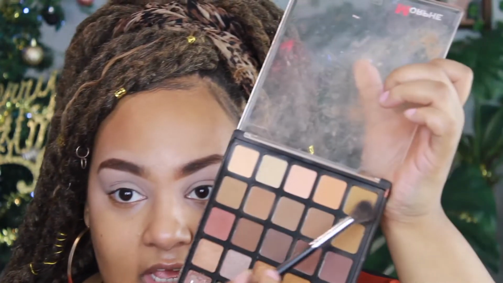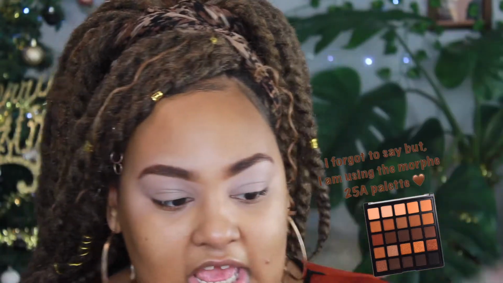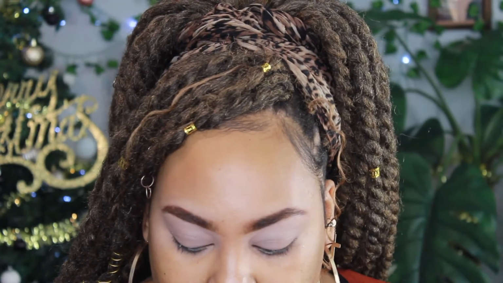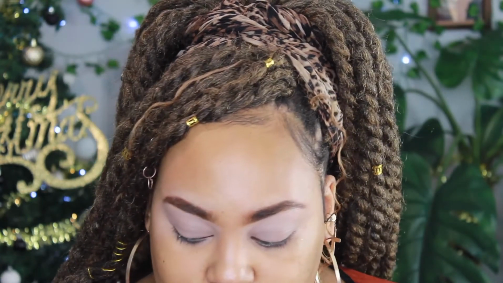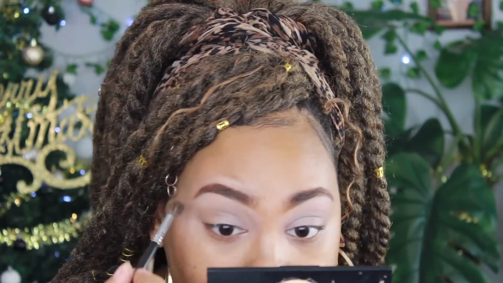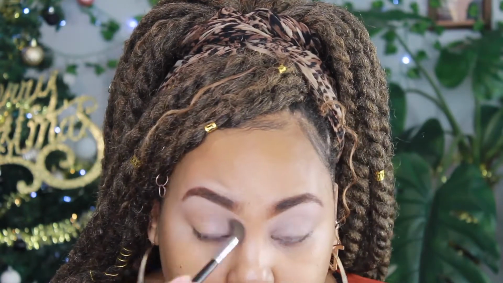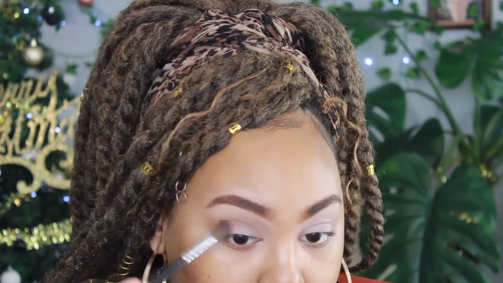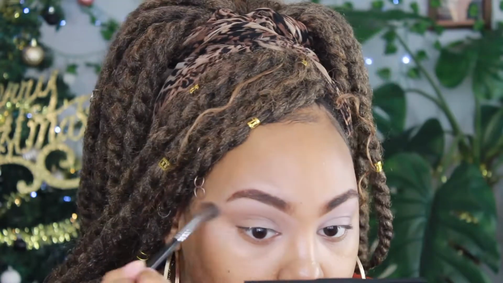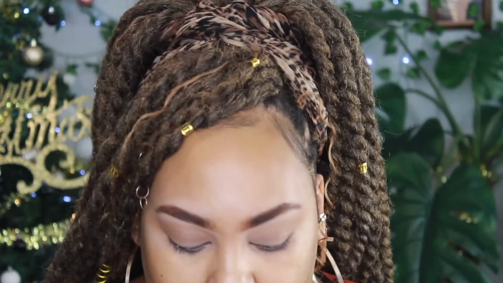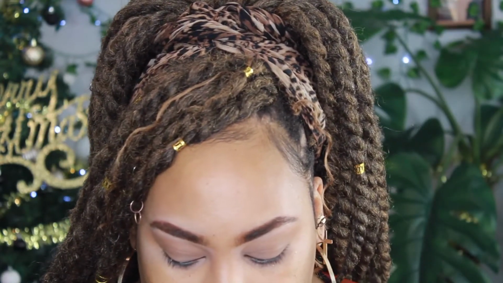So first I'm going to take this shade, which is the last shade in the first row, a light brown color, and this is going to be our transition shade. We're going to put it on the outer corner, but also into the crease. And I'm going to take the shade right under it, which is basically the same thing but a little bit darker, and put that into the crease.